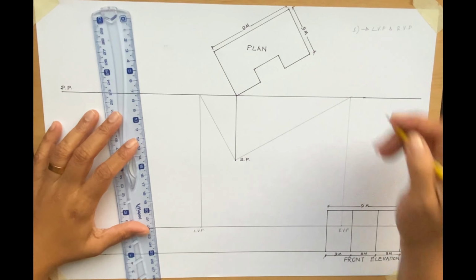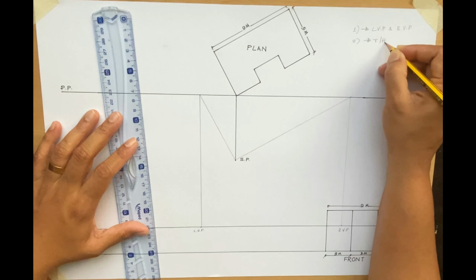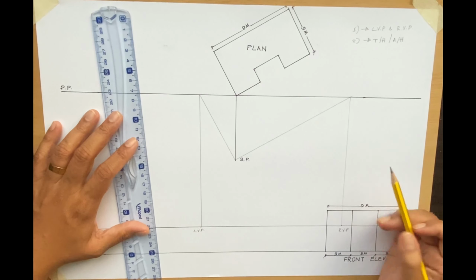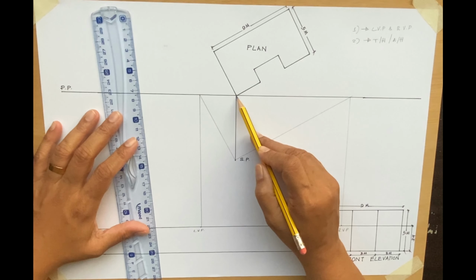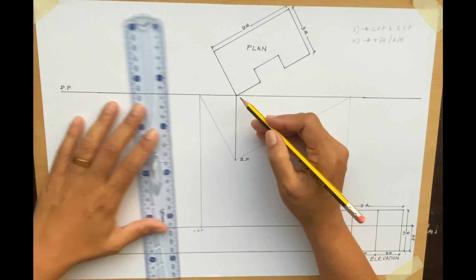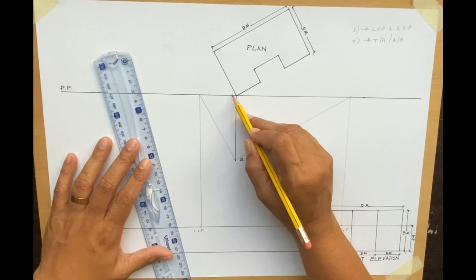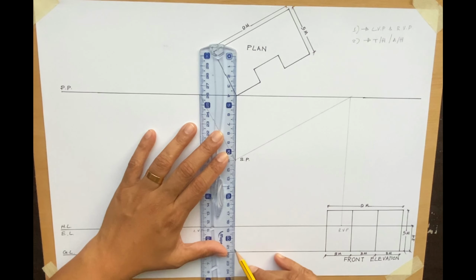As our second step, we have to find our true height, or we call it the actual height. How to find the actual height? Here we can see our picture plane touches the plan at this point. Since I already have a relationship between the plan and the picture plane, I'll draw a line from this point straight down.